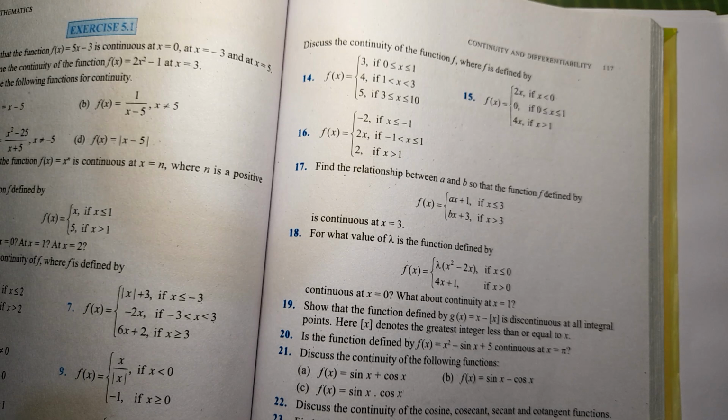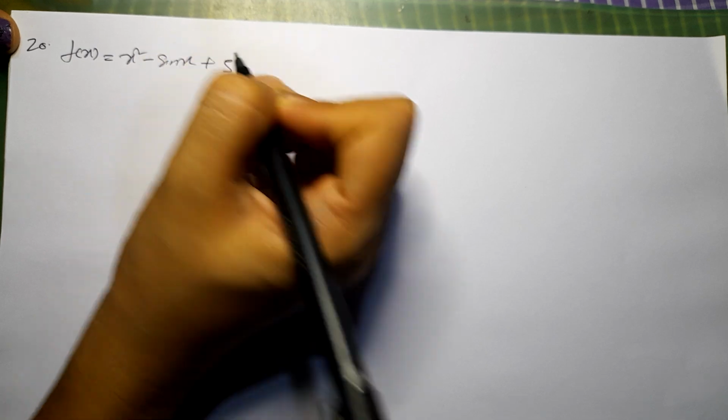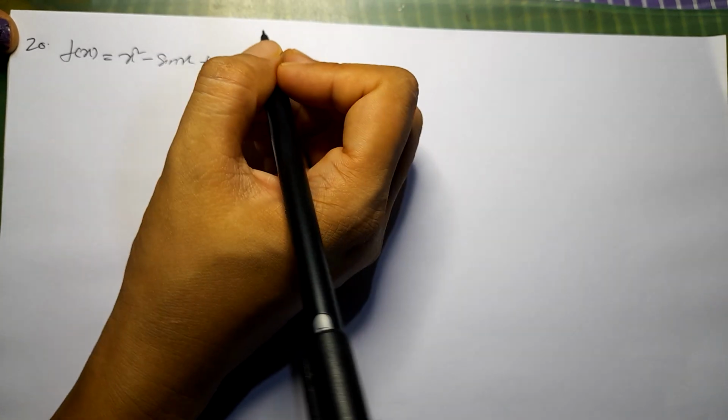Question number 20: is the function defined by f(x) = x² − sin x + 5 continuous at x equal to pi? We have to check whether the given function is continuous at x equal to pi. Question number 20, f(x) is equal to x squared minus sin x plus 5. We are going to check at x equal to pi.